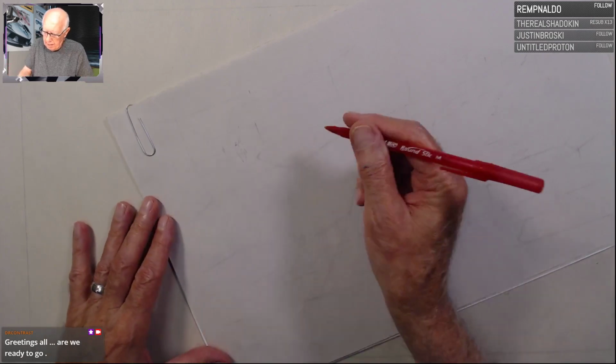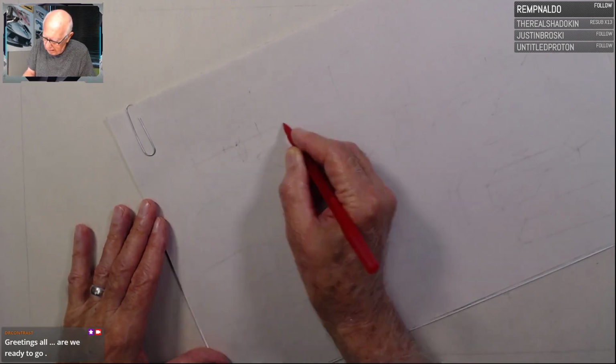So let's go back here. The first thing we want to develop is the horizon line. Let's just lay down a line, and I'm going to work with red.